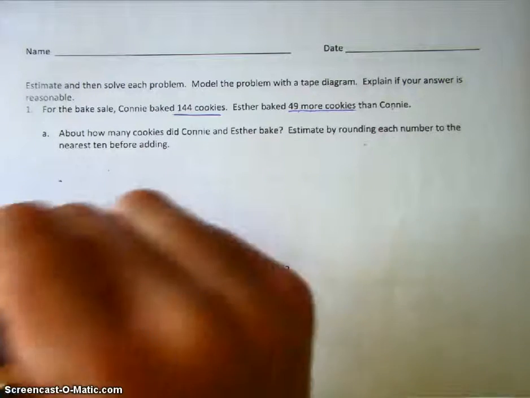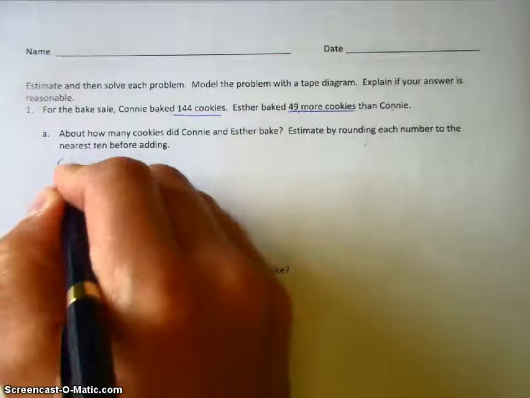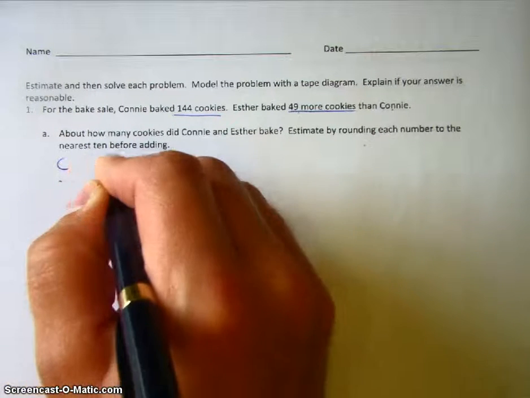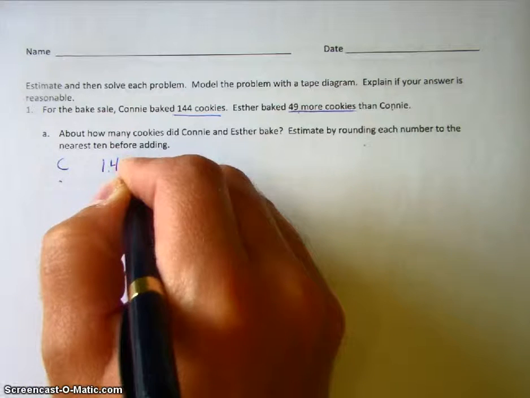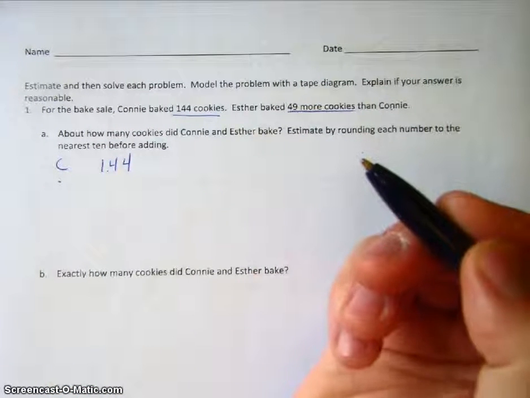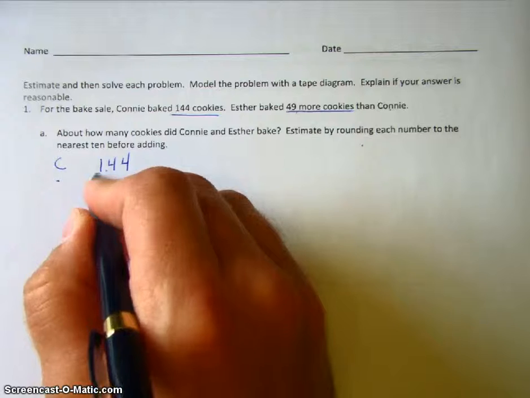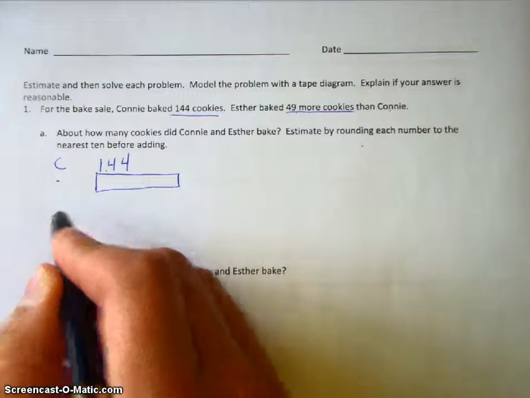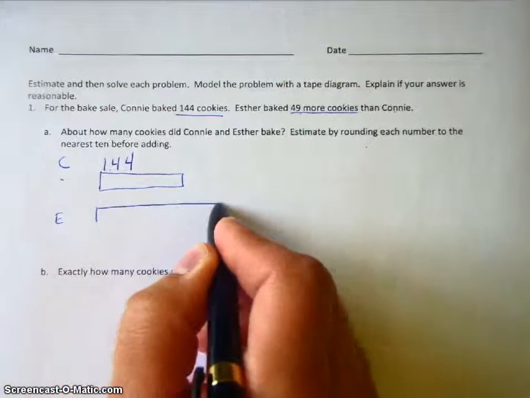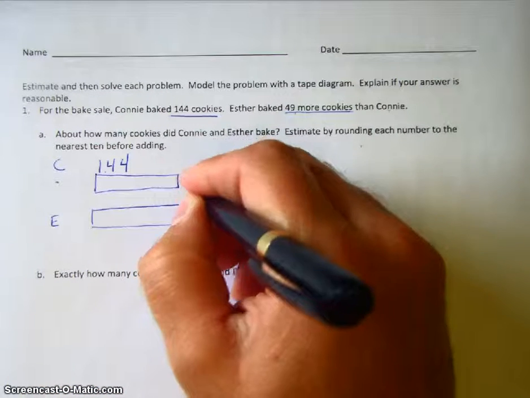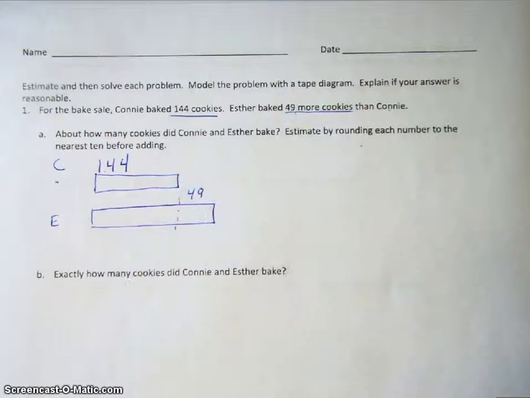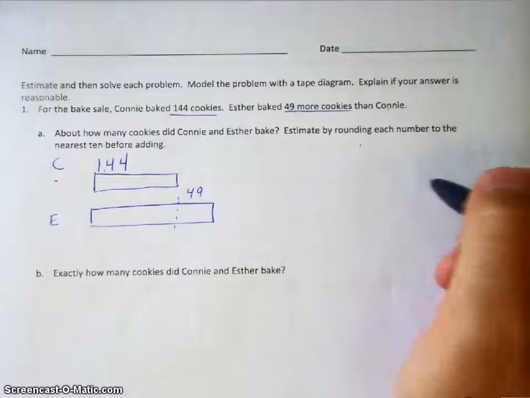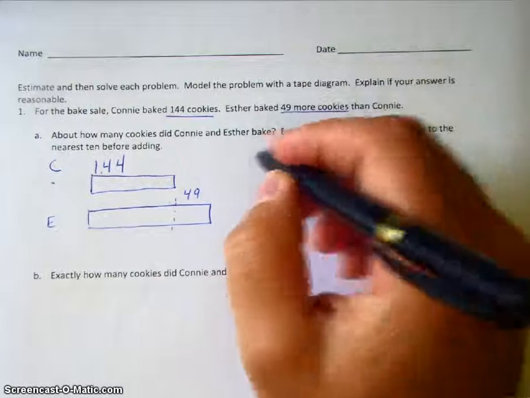Okay, so we see that Connie has 144. Okay. So we set that up with our tape diagram. Now Esther has 49 more than Connie. Okay. So we need to do some rounding first.